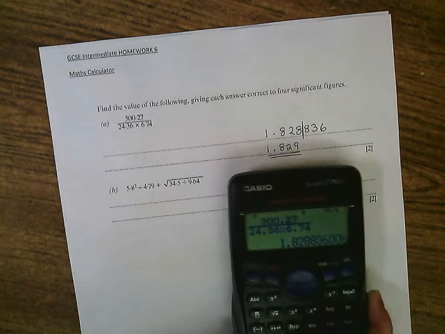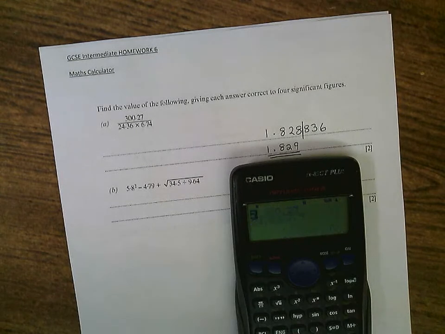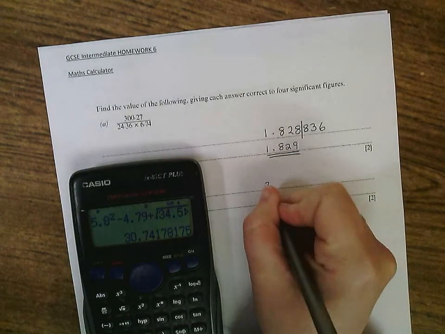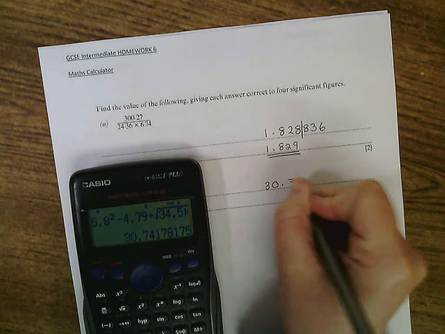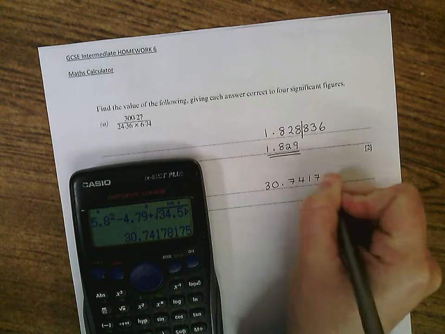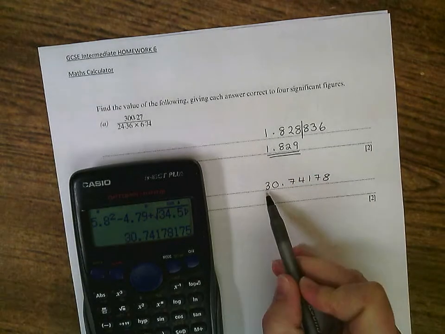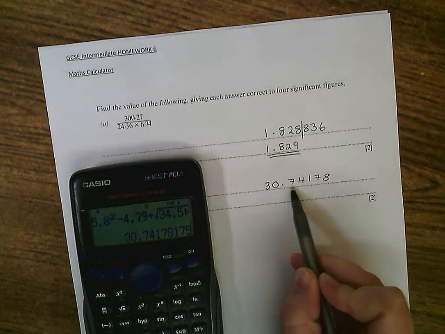The second question, so I just type this straight into the calculator. 5.8 squared minus 4.79 plus the square root 34.5 divided by 9.64, and just press the equals button, and we've got this number again. If I just write it all down, 30.74178, that'll do, and then I can count in 1, 2, 3, 4.